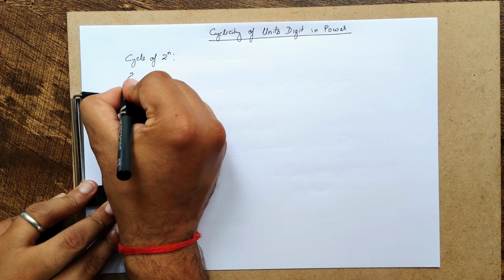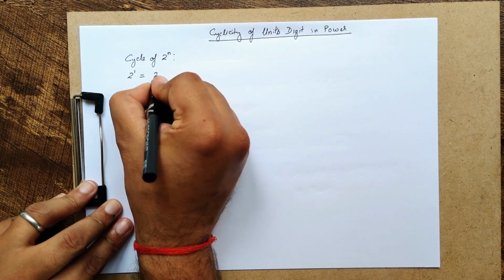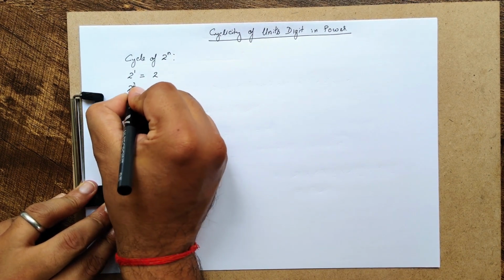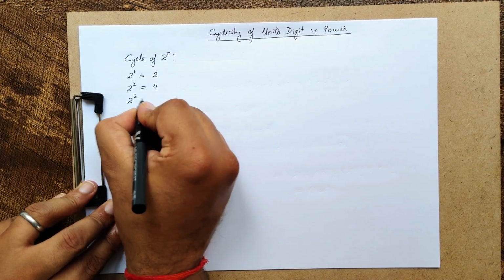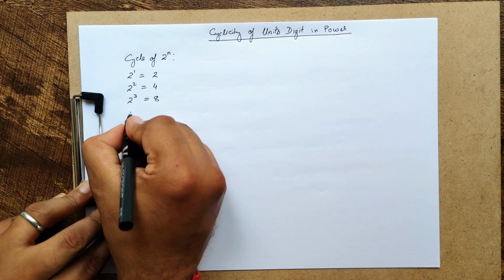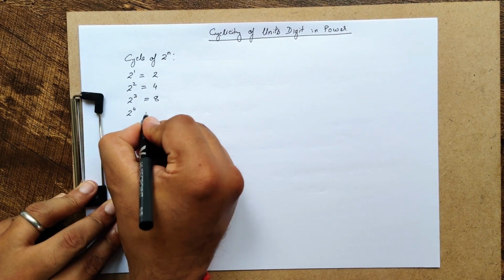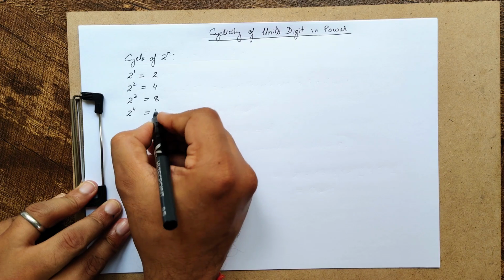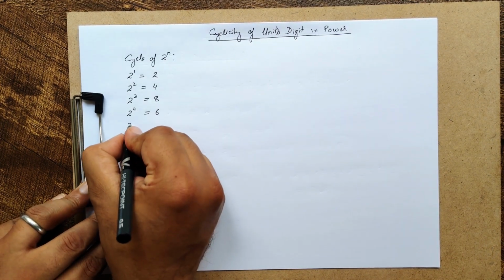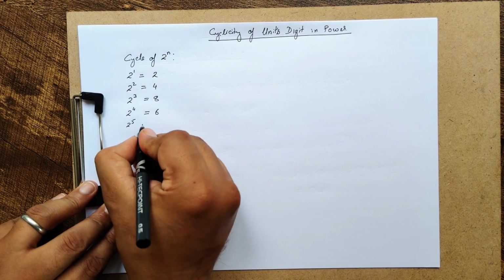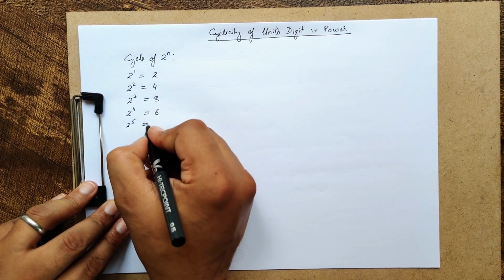Now 2^n can be written as 2 to the power 1, which gives us 2, 2 to the power 2, which gives us 4, 2 to the power 3, which gives us 8, 2 to the power 4, which gives us 16. So we write 6, as 6 is at the units place. Now again 2 to the power 5, 16 multiplied by 2 is 32.